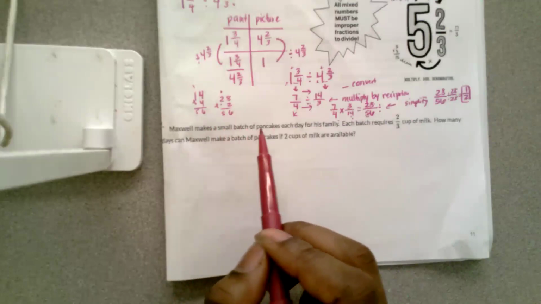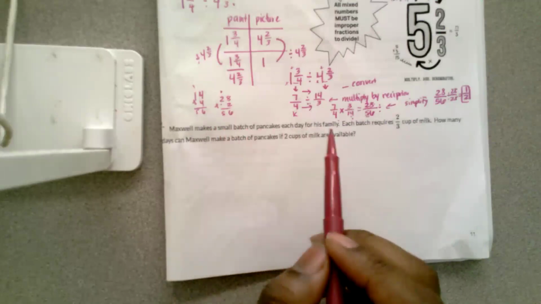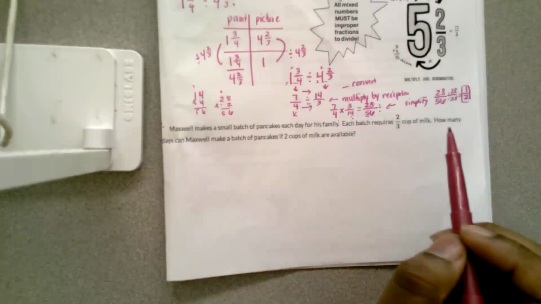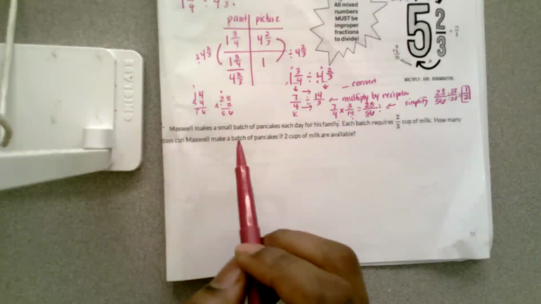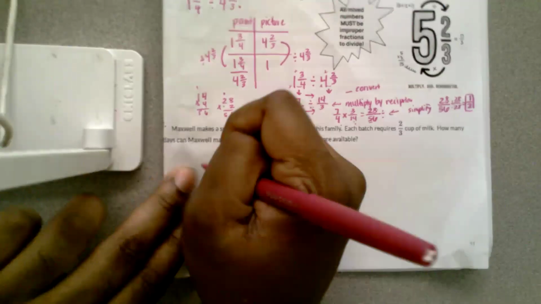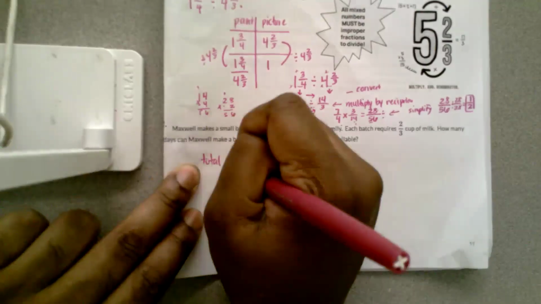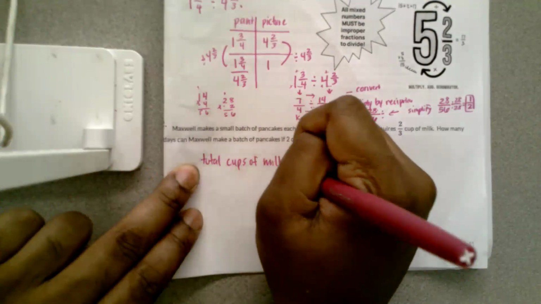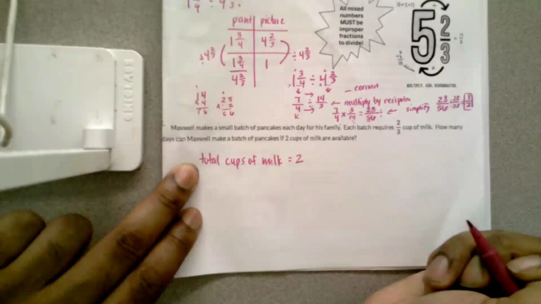Maxwell makes a small batch of pancakes each day for his family. Each batch requires 2/3 cups of milk. How many days can Maxwell make a batch of pancakes if 2 cups of milk are available? So the total cups of milk is 2.